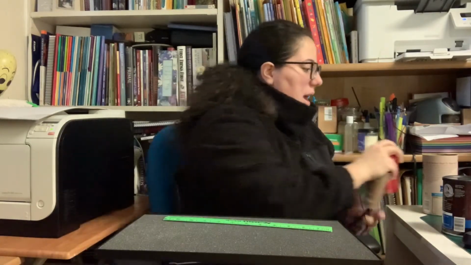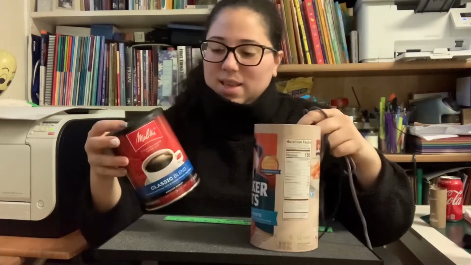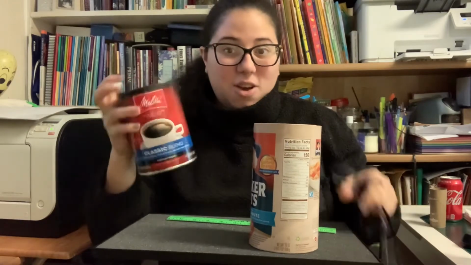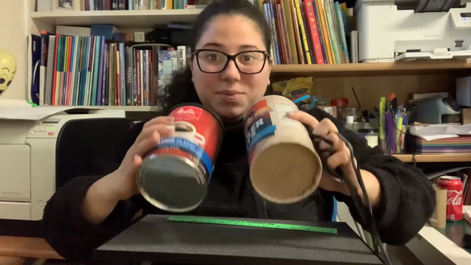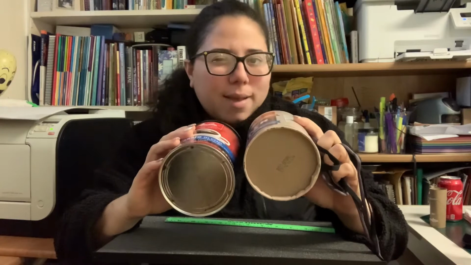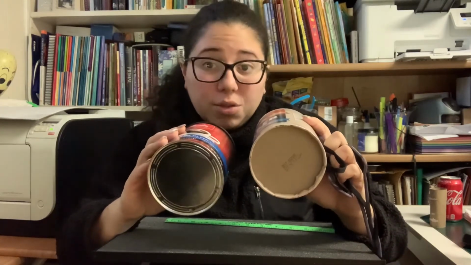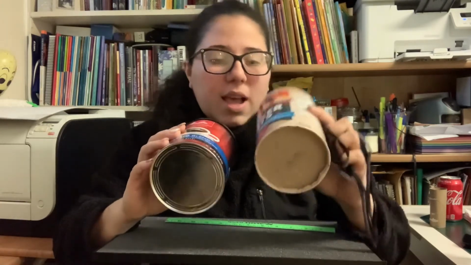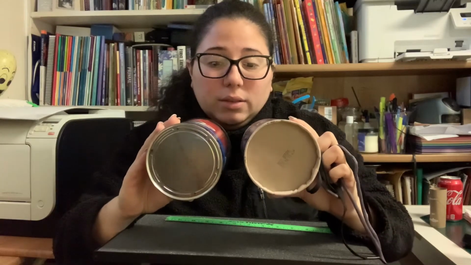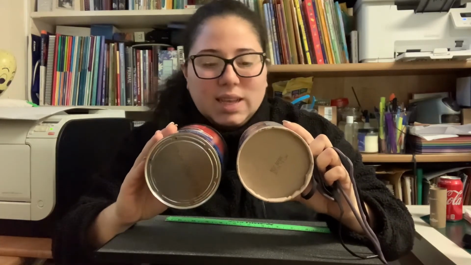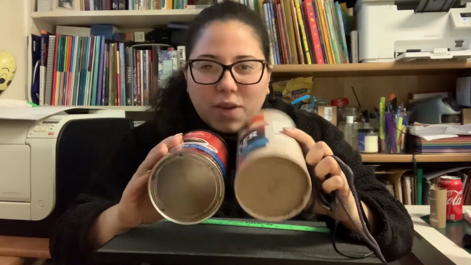Okay. I'm going to bring back the oatmeal can. And this was a coffee can. Now, I will show you the circles underneath. Ooh. Let's predict, let's guess. Which one do you think is going to have a bigger circumference? Which one is going to have the bigger piece of yarn? Is it going to be the oatmeal or is it going to be the coffee container? Ooh, that's going to be close. I don't know. Let's find out.